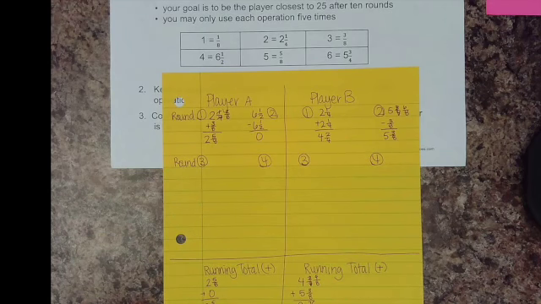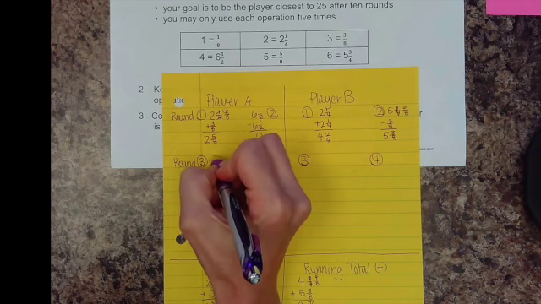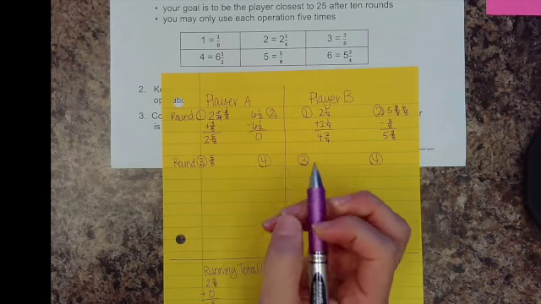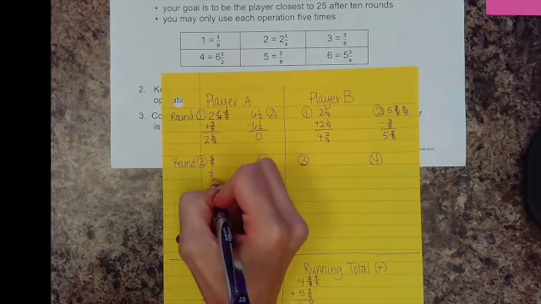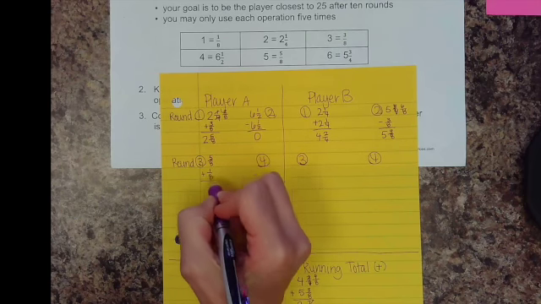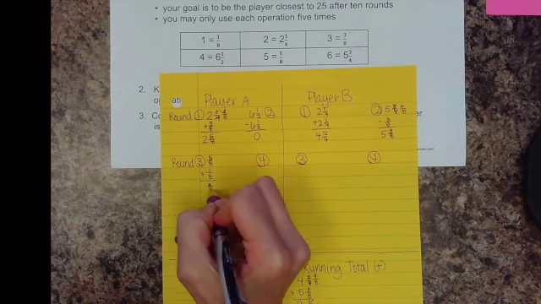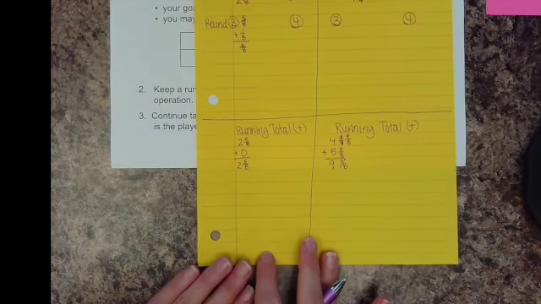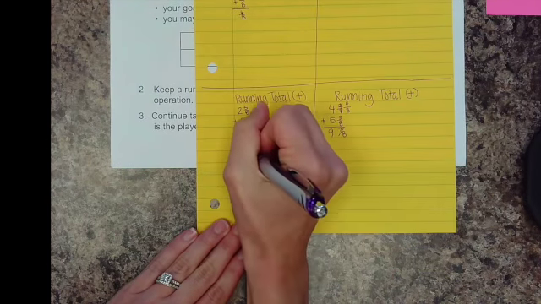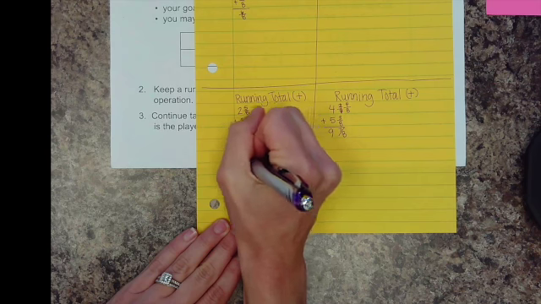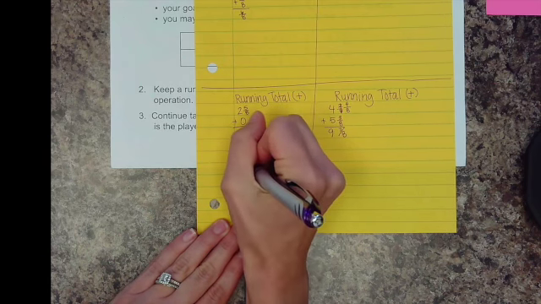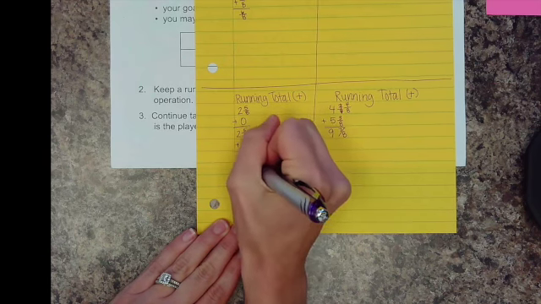Okay, and this time I rolled a 5 and a 1. So 5 is 5/8, and the 1 is 1/8, and I'm going to add those, and so I will get 6/8. And then for the running total, I'm going to add 6/8 to 2 5/8, and I will end up with 3 3/8.